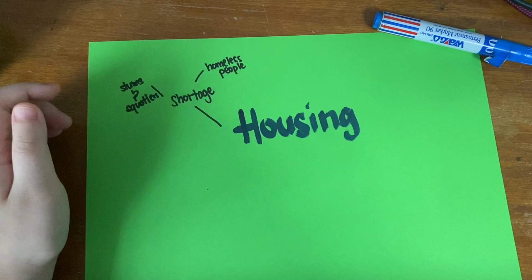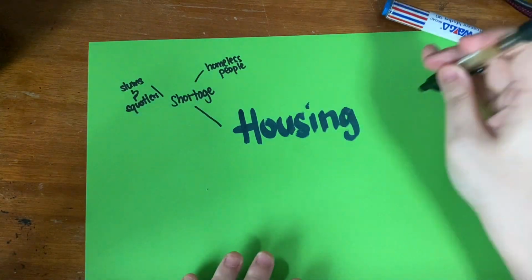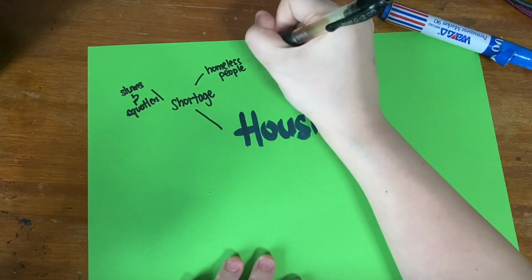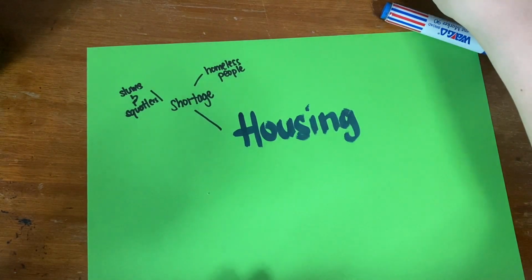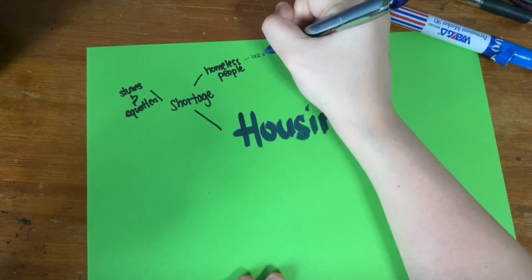For homelessness, you can also say that there is a lack of shelter.